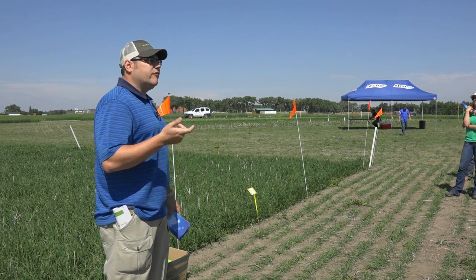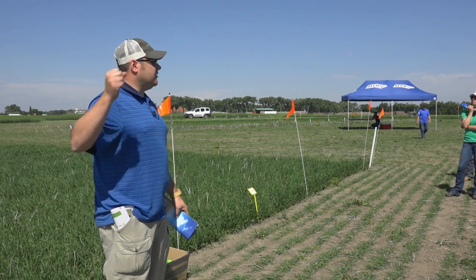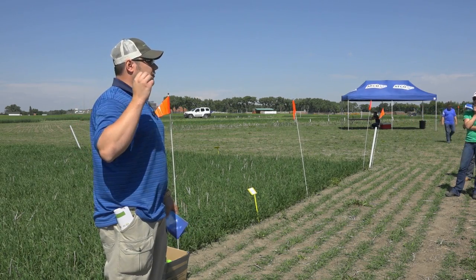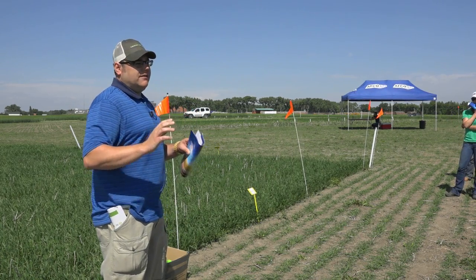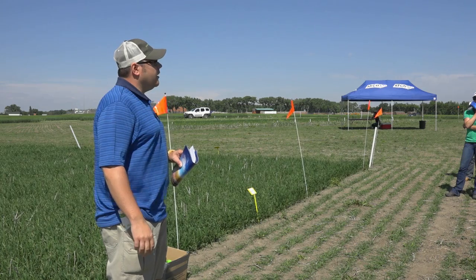Trinexapac is almost the reverse of that. As soon as you apply trinexapac, it starts working right away, but it works for a very short period of time. And that does become important because timing is a little bit different between the two products.